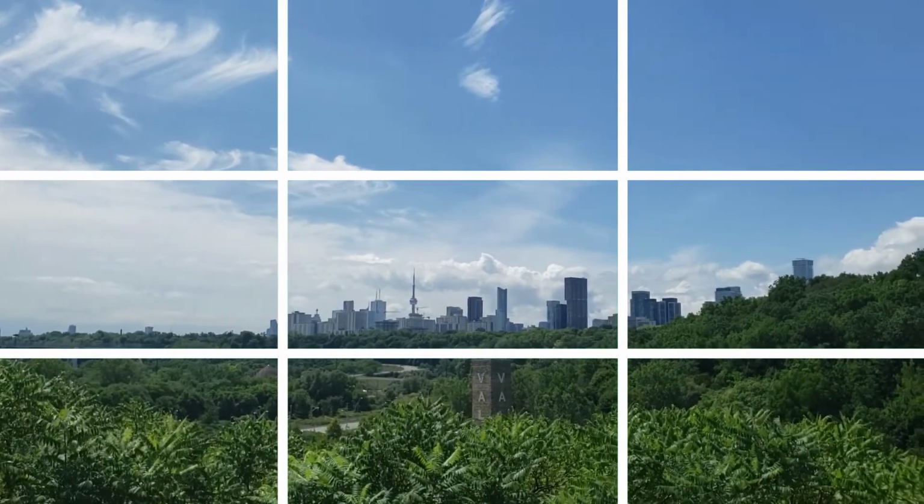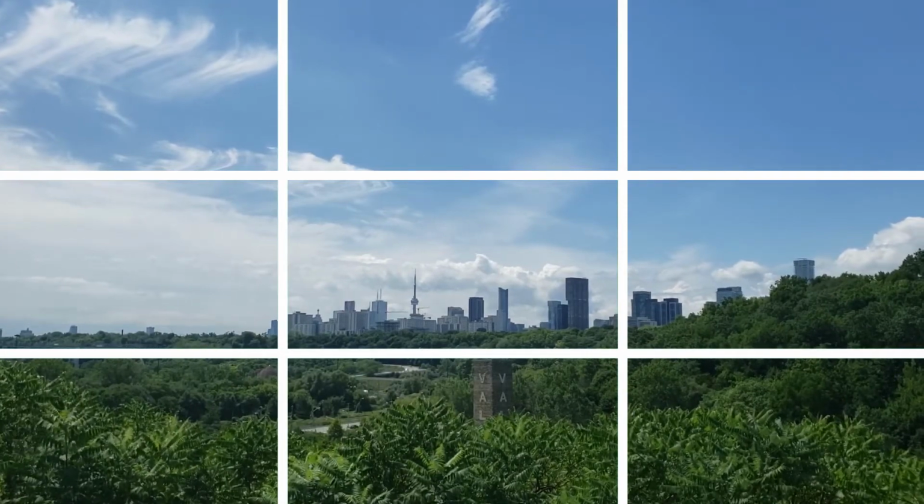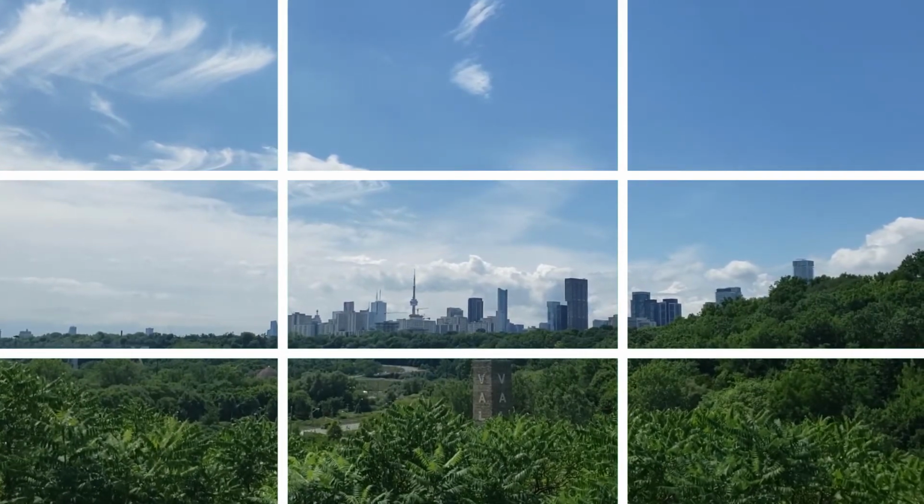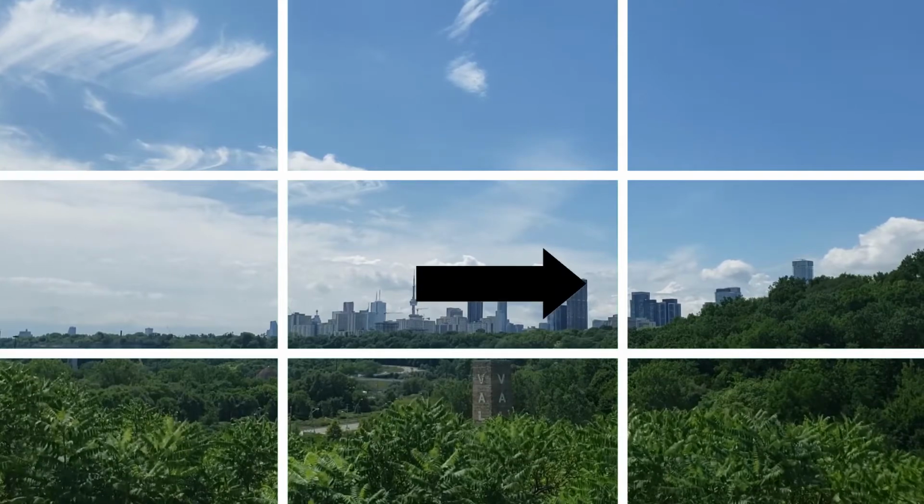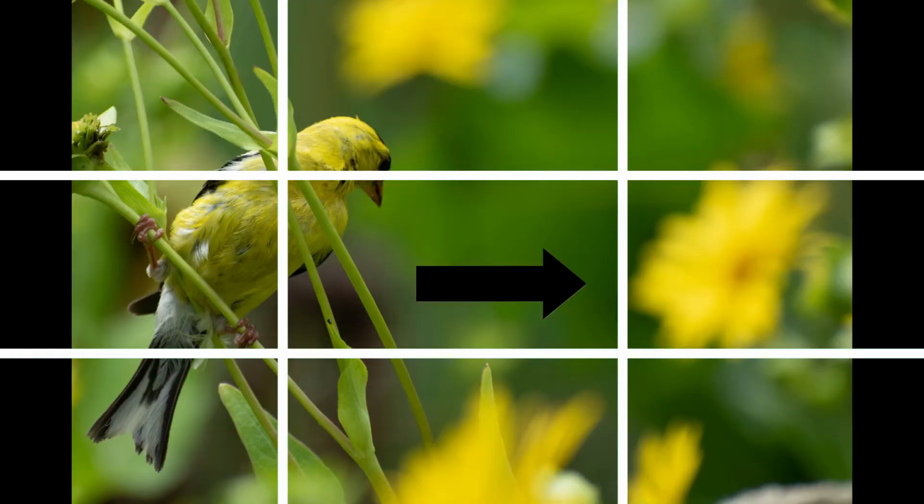Make sure you keep in mind, if you're photographing people or moving objects, to place them so that they're facing towards the area with more empty space. Check out these images in which the rule of thirds is applied.